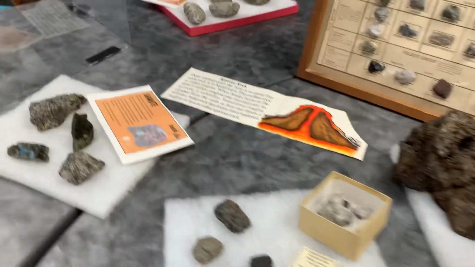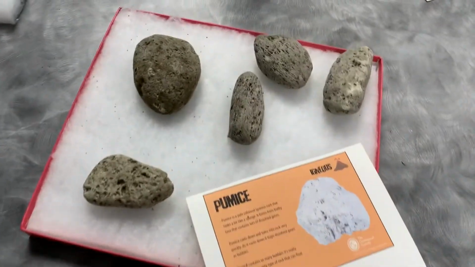We're going to talk about one more igneous rock. I want to show it to you in 2 places. It is a pumice stone.